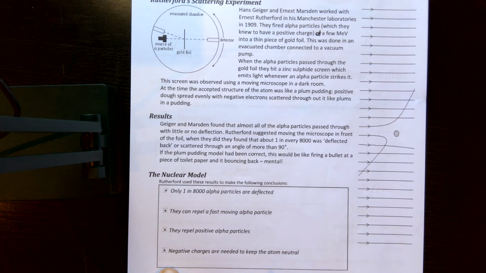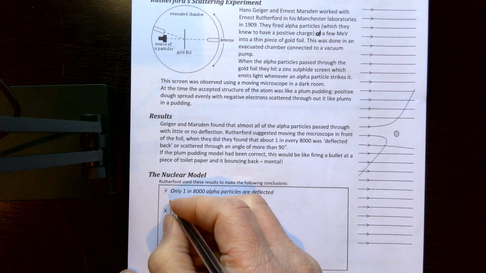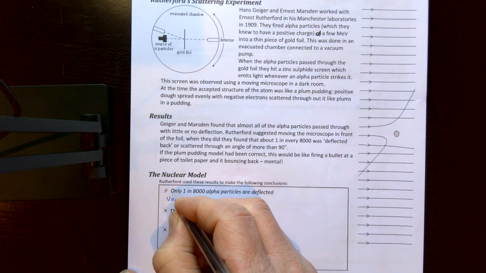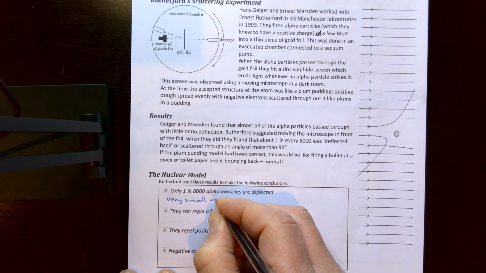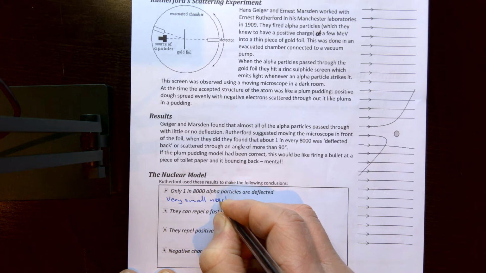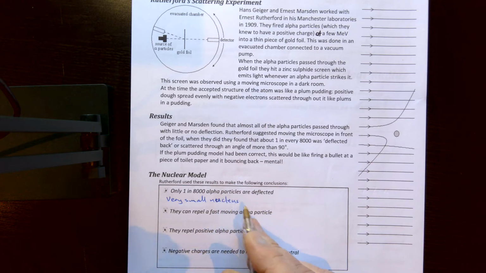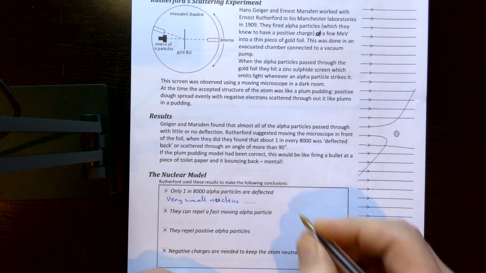So let's break down the facts themselves. Very few of them are deflecting back. What does that mean? Well, the thing that is causing them to come back is very small. Most of it is not having an effect. So we have a very small nucleus. It was called the nucleus because of that central position, the fact that it almost didn't seem to exist anywhere else.